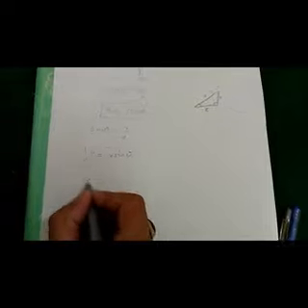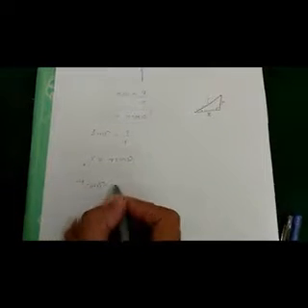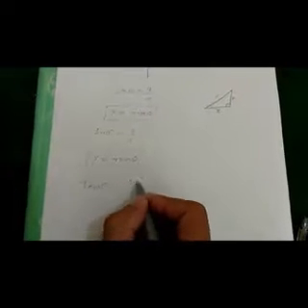For tan theta, it is sine upon cos theta. Sine theta equals y upon r, and divided by cos theta equals x upon r.